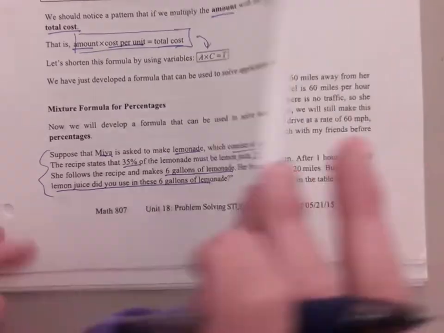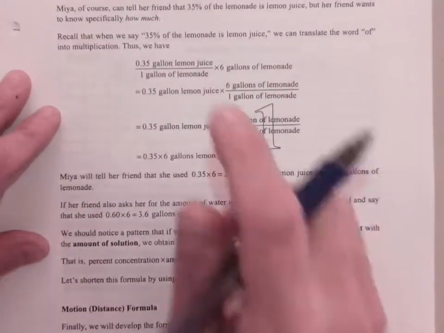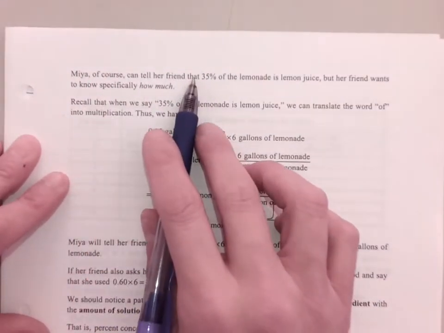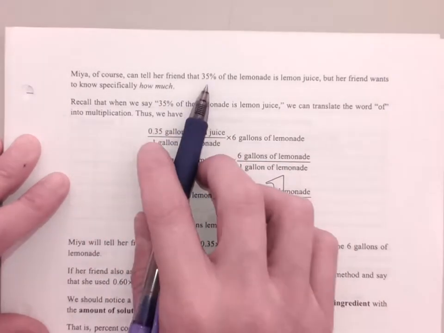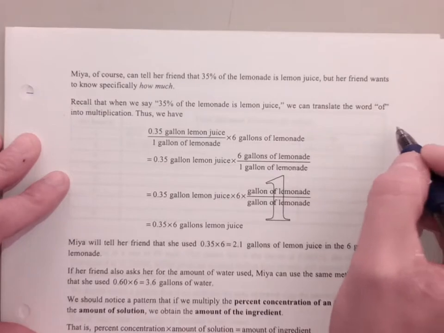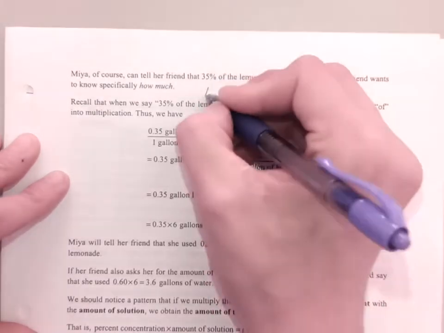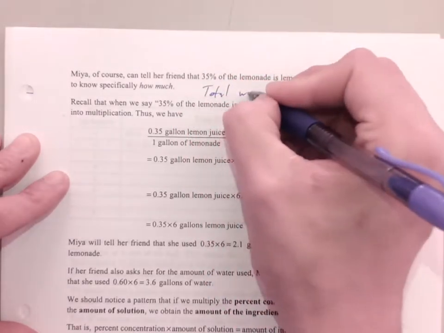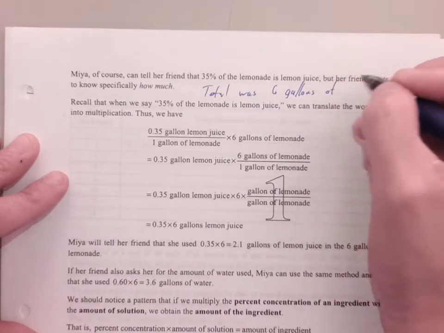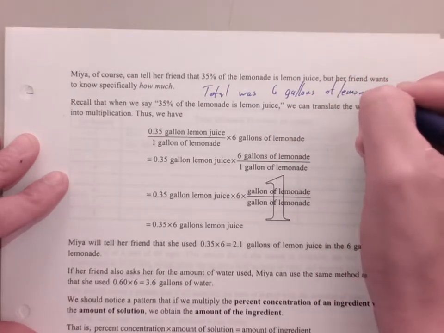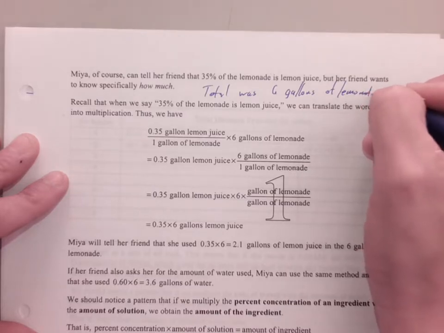So how would we do this? Well, she wanted to know over here, notice 35% of the lemonade is lemon juice. And so basically, the total was 6 gallons of lemonade. So what does that mean?